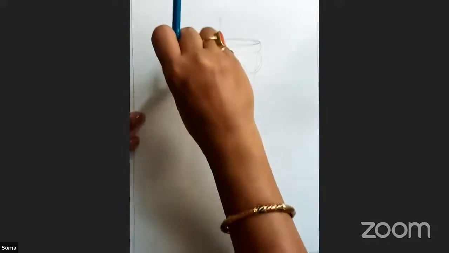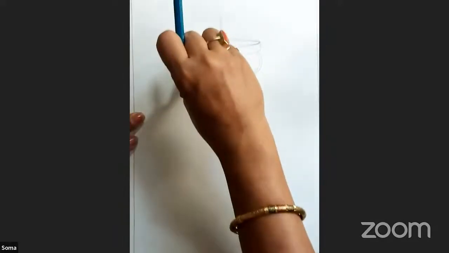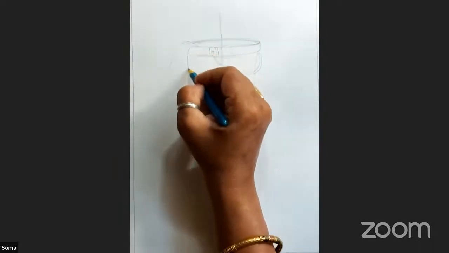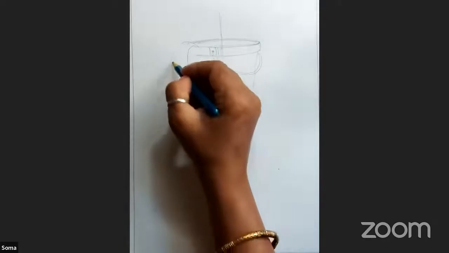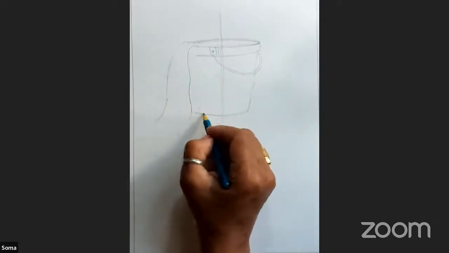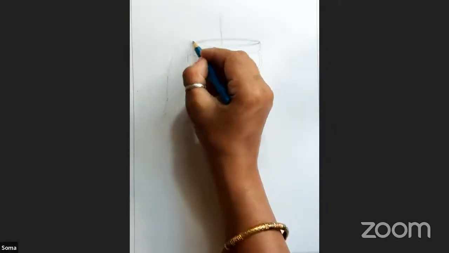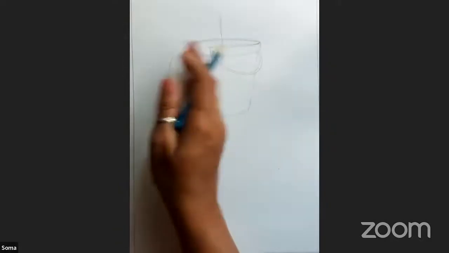Now for intermediate, I'm showing something extra which will not be there in elementary. There will be a drape, like a cloth will come out from here. So we will be erasing this corner of the bucket. It can be from this corner, it can be from this corner.